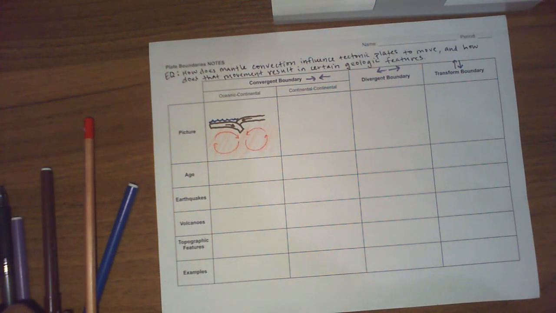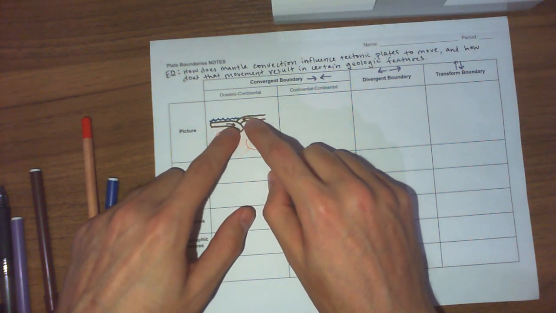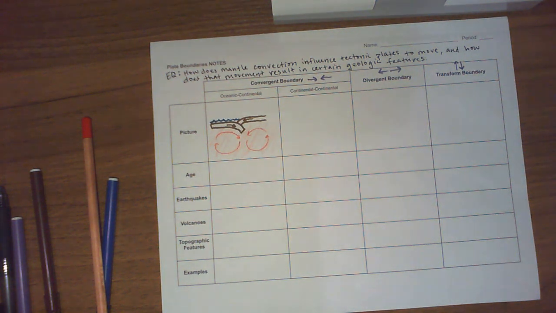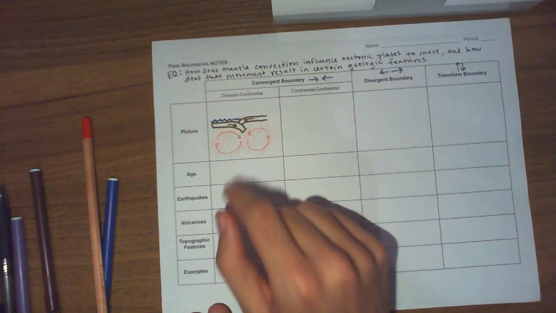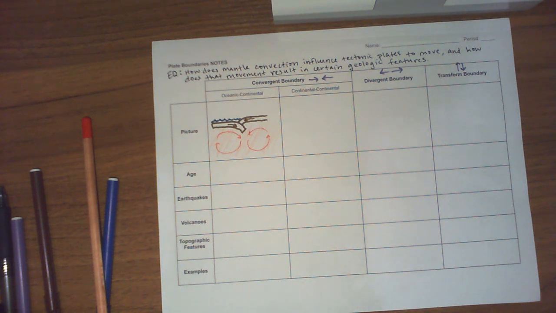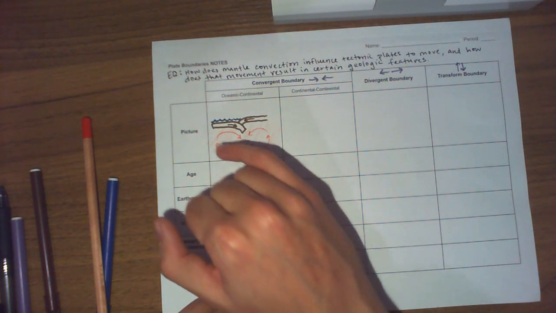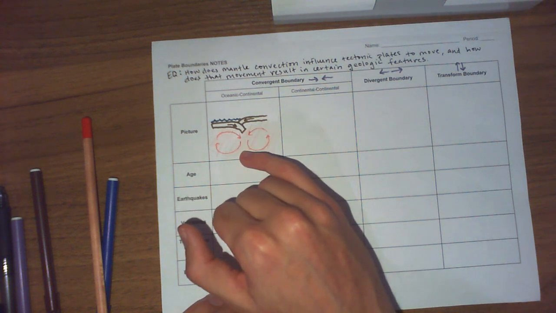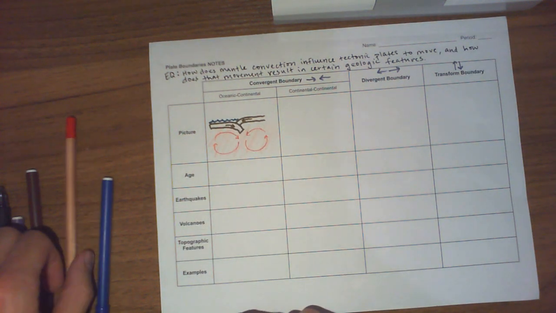Okay. The other thing is, what's happening when we have two crusts that are coming together? If there's a difference in density, one is going to go underneath the other. We know that if something is more dense, it's going to go underneath something that's less dense. The less dense stuff is going to rise, the more dense stuff is going to sink. And that's what we see in the mantle convection. Remember, if it's less dense, it's going to go up. If it's more dense, it's going to go down. So that's the same principle that we see happening with the crust.